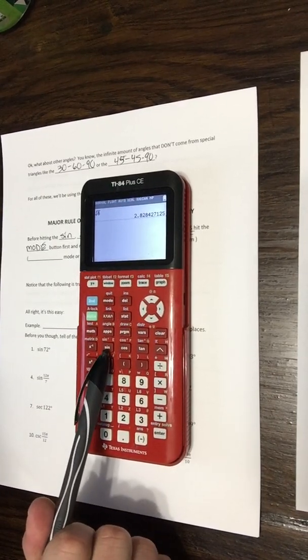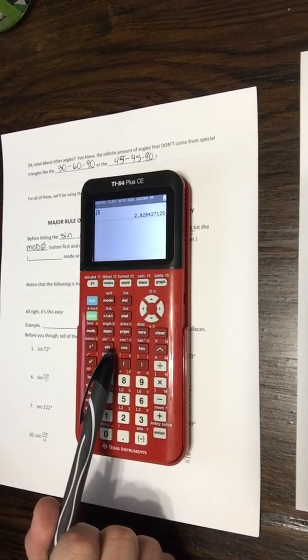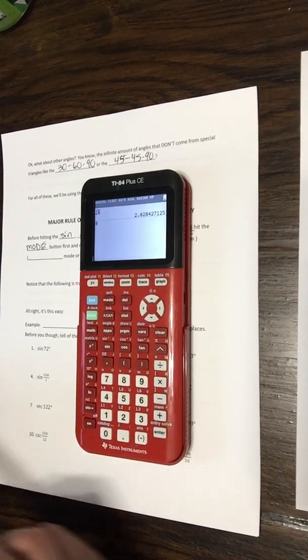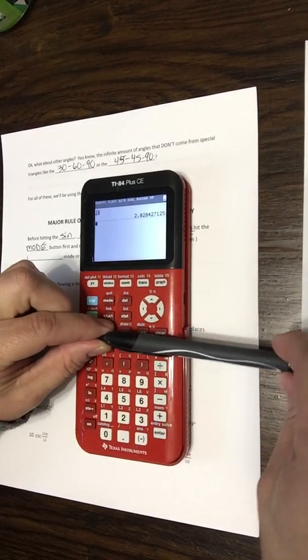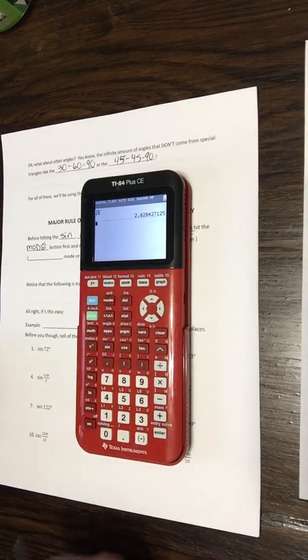However, the sine of 3 degrees is very different from the sine of 3 radians, right? Think about where 1 degree is. It's right there. And think about where 1 radian is. It's right there. So the sine is going to be very different for radians and degrees.